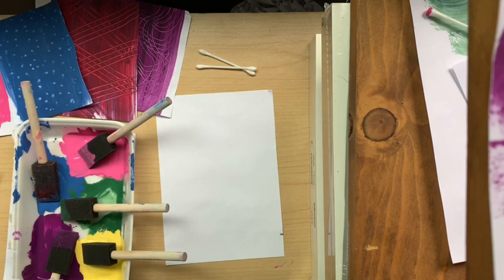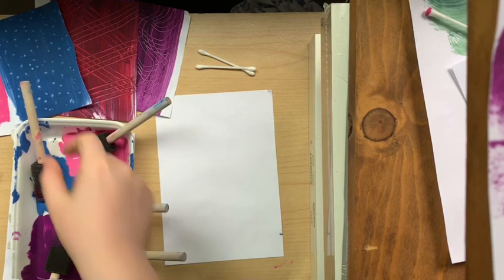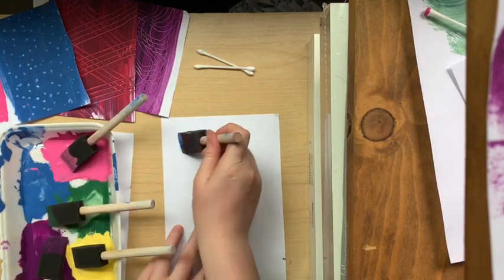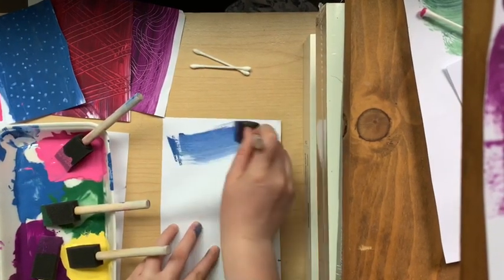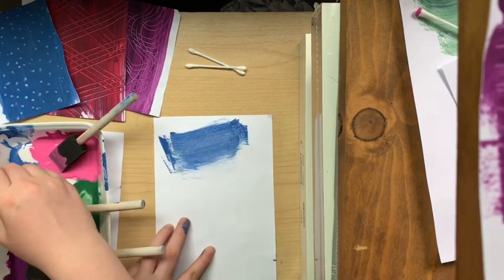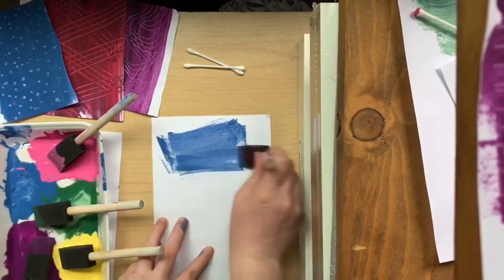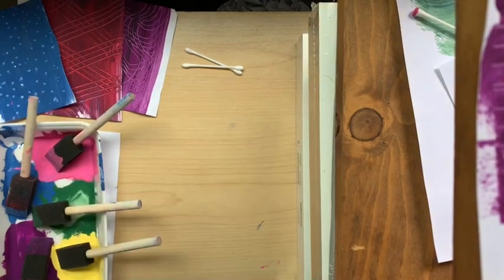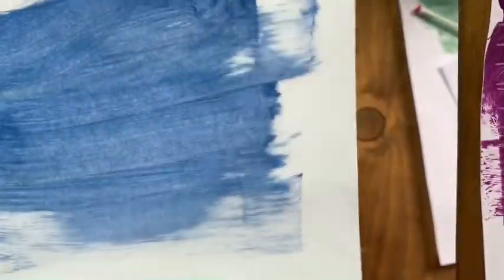Very quickly, I want to show you what happens if you don't use enough paint. So if I have paint and I paint it like this, you can see it's very thin. It's not thick like the way I showed you the paint was for the pink one, is it? You can see the white.